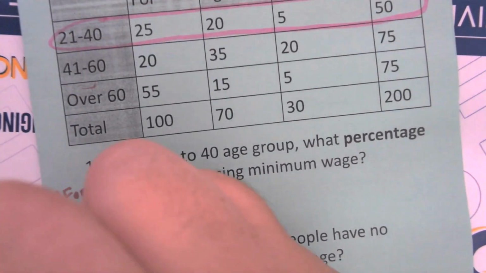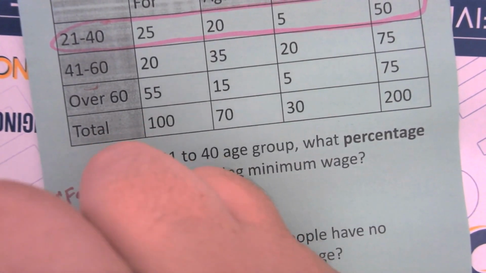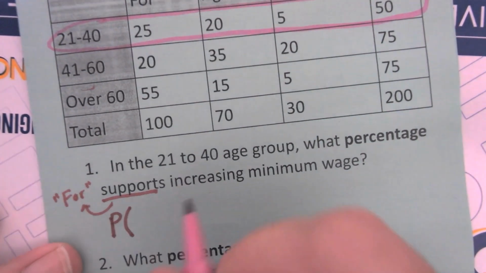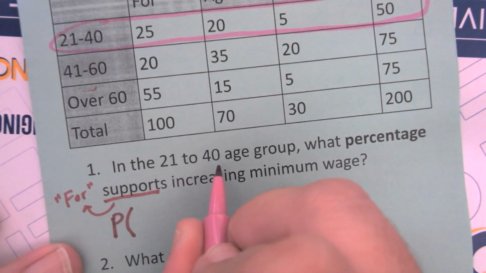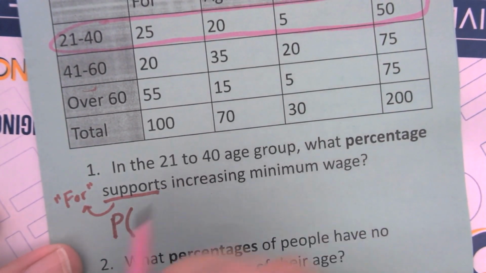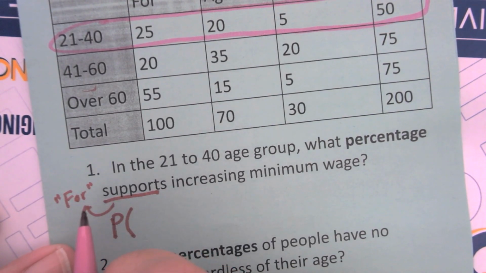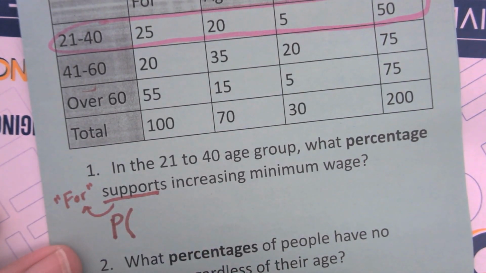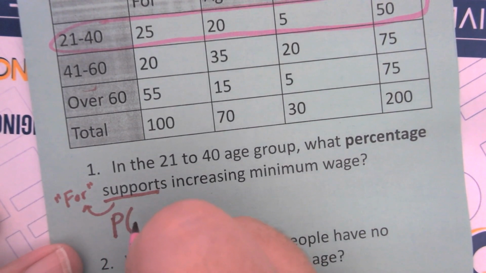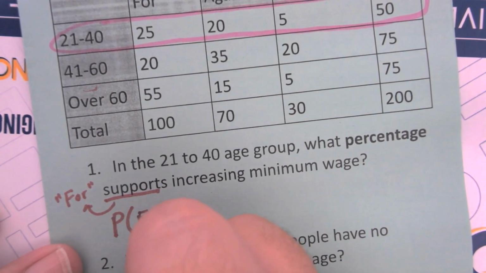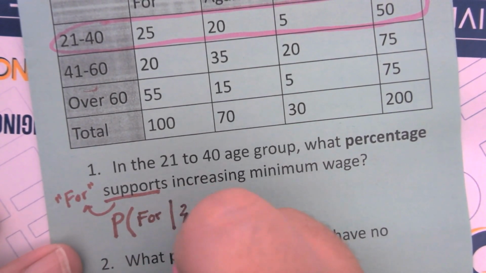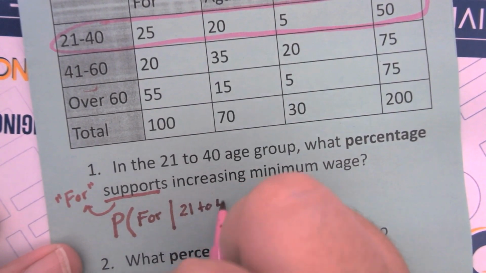So what is it asking for? It's asking for, basically, I'm looking at the probability of what happening. Someone being in this group, 21 to 40 years old, and then of that group, people that are for increasing minimum wage. So I'm looking for those that are for minimum wage out of the 21 to 40 group.